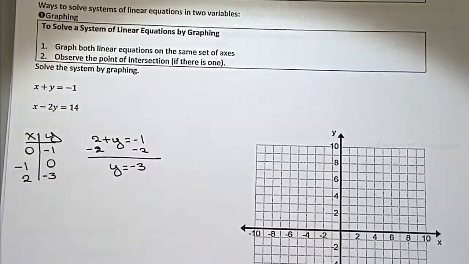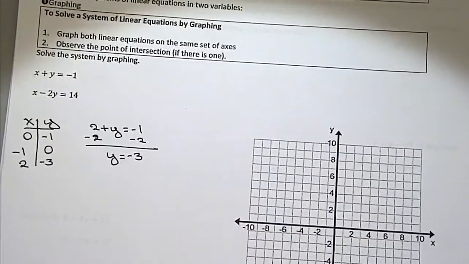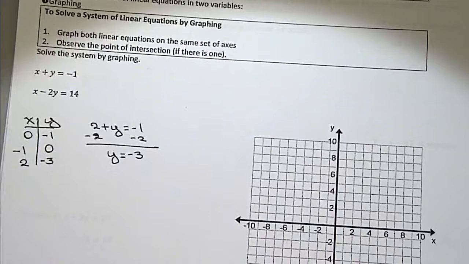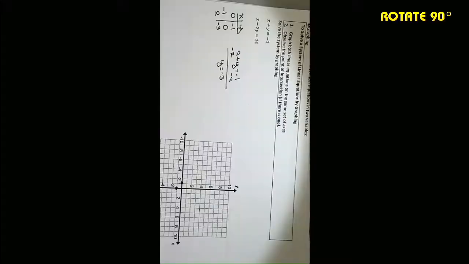Now, when I graph it, that third point is sort of my checkpoint. If it's not in a straight line with the other two, then I've done something wrong. So I'm going to go 0, -1. Well, there's the first point, isn't it? And then I'm going to go -1 and 0. There's the second point. Well, those are kind of close together. So where's the third point? It would be +2, -3.